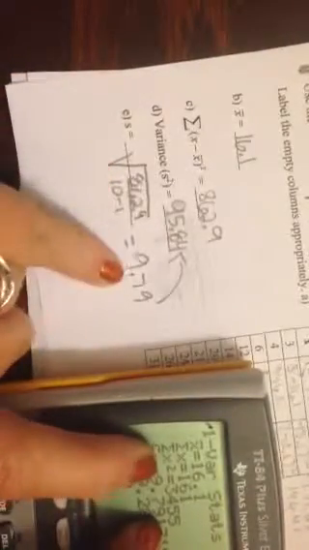And we can see that, yes, our standard deviation was 9.79 from our calculator on our one variable statistic.